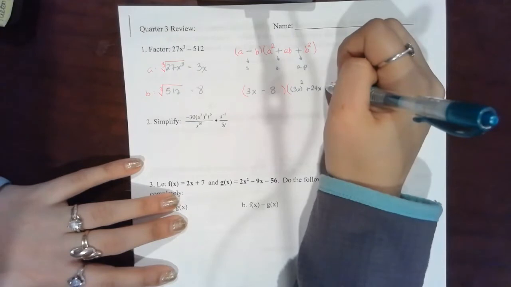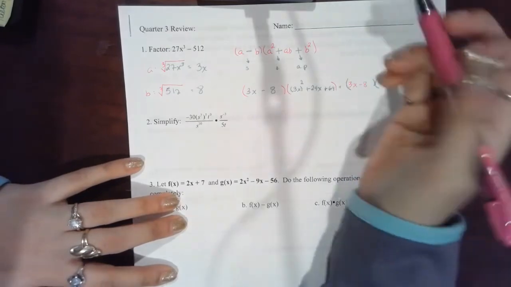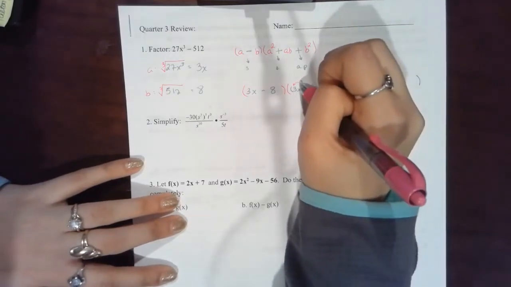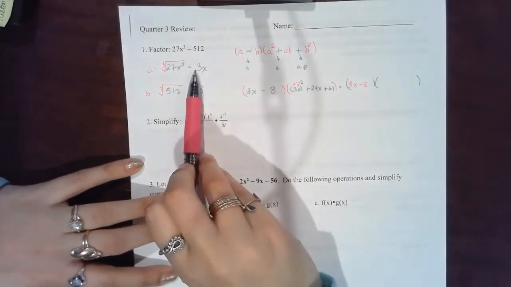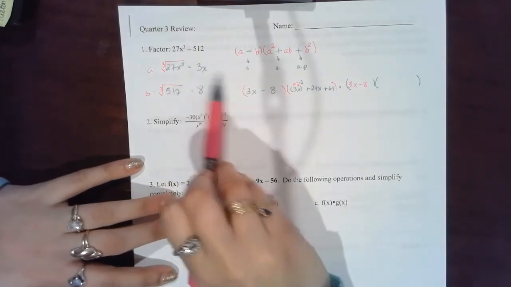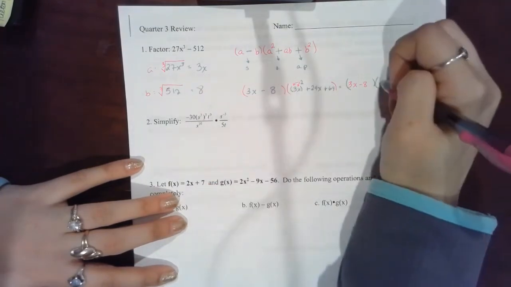Let's take one more final step, right? The first parenthesis doesn't change, it's still 3x minus 8, but this one, you're squaring all of a, right? You're squaring the 3 and you're squaring the x, so you have to distribute this too. So 3 squared is going to be 9, and when we square the x, it's just 9x squared.